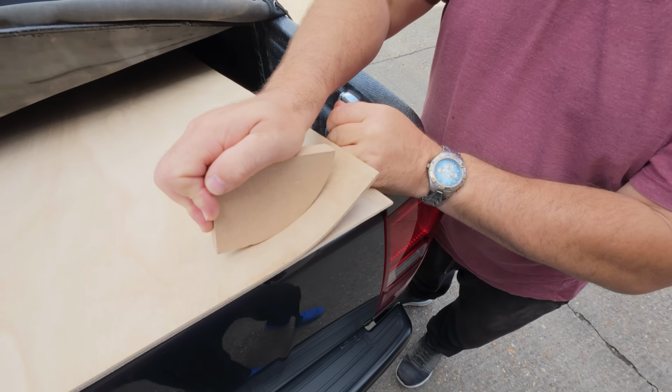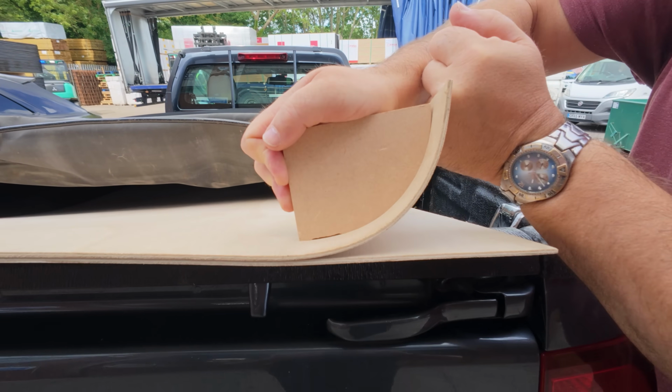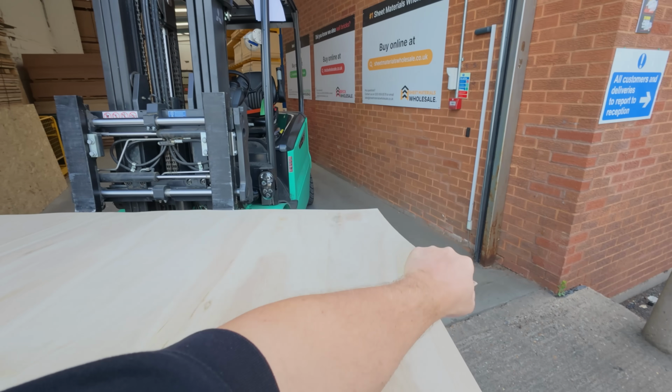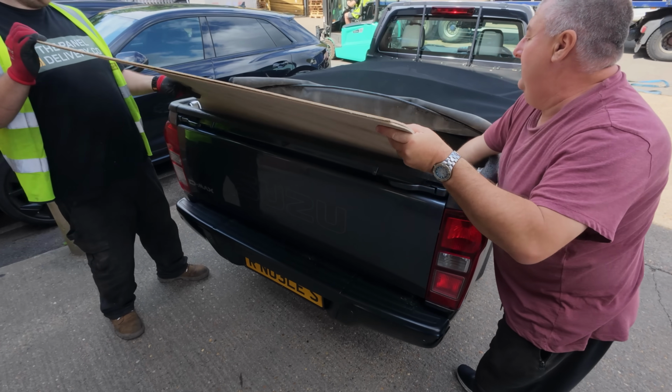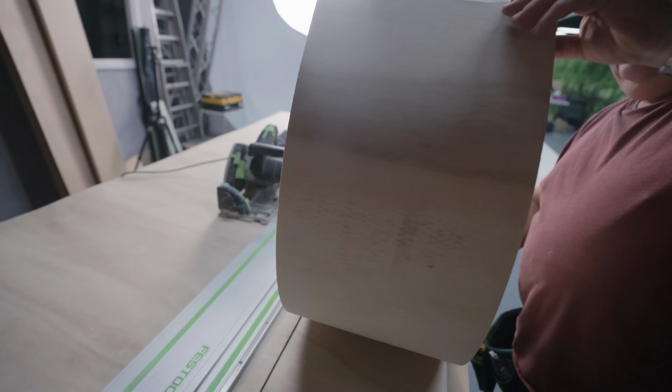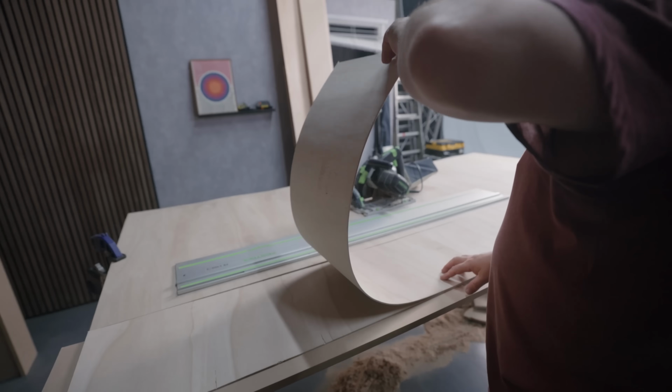Right, does this work? Yes, bending enough. Whoa, ideal, that is perfect. Whoa, yeah, that's definitely gonna work. There we go. Oh, look at the difference. Perfect. I've never been so excited to see floppy wood before.